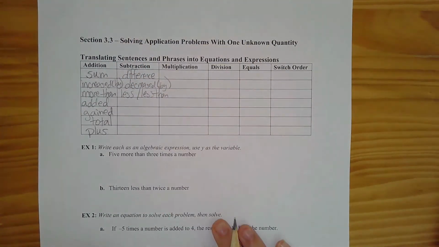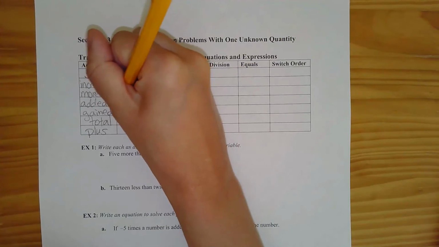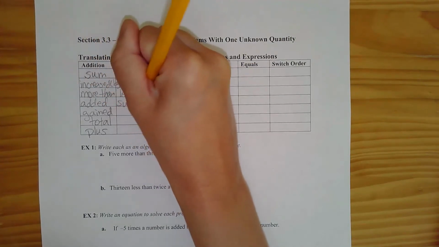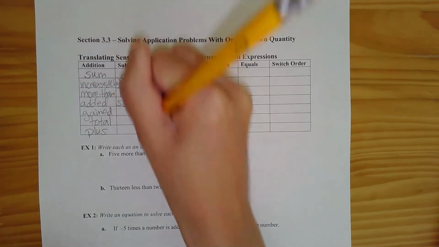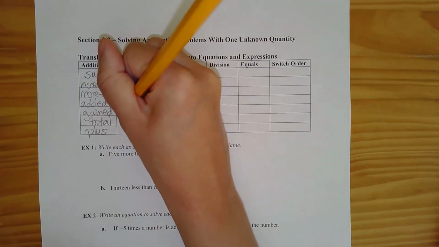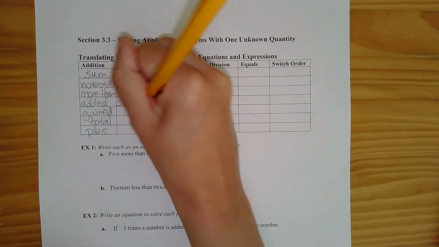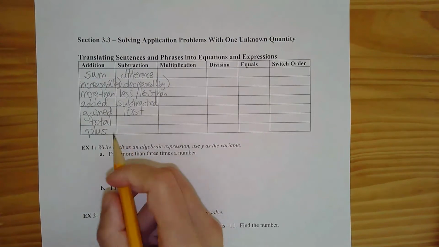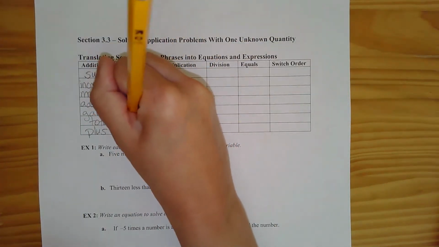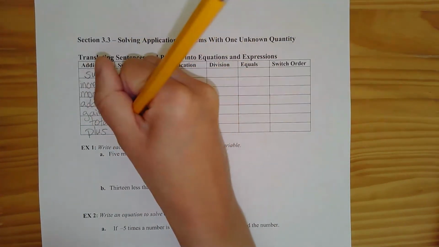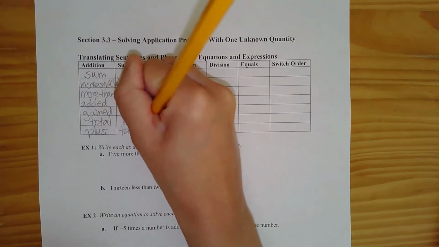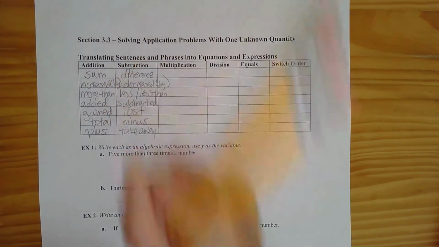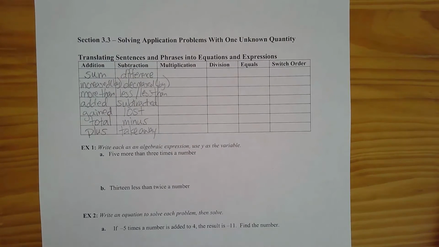Okay. Instead of added, you might notice the word subtracted. Instead of gained, you might have lost. You might have the word minus, would be subtraction. Or if you have take away, if you take a certain amount away, that's an indication that you have subtraction.